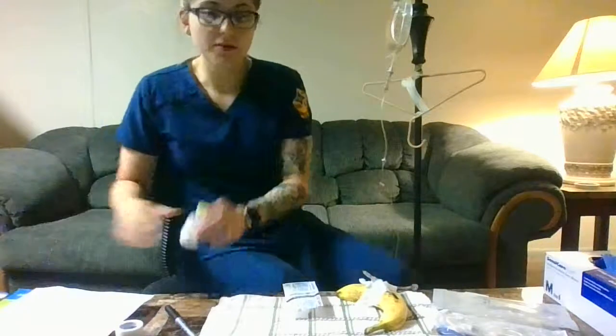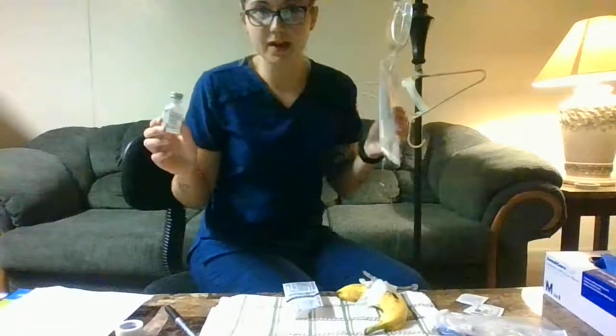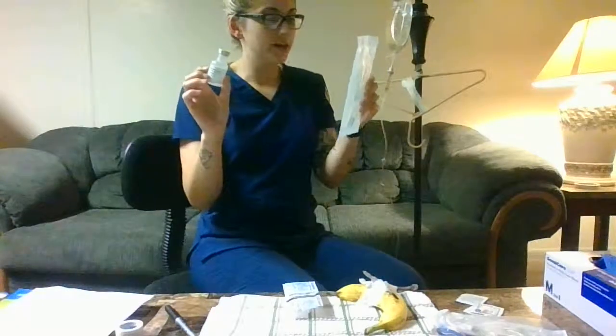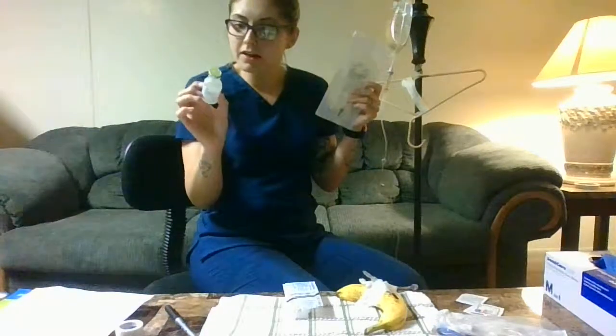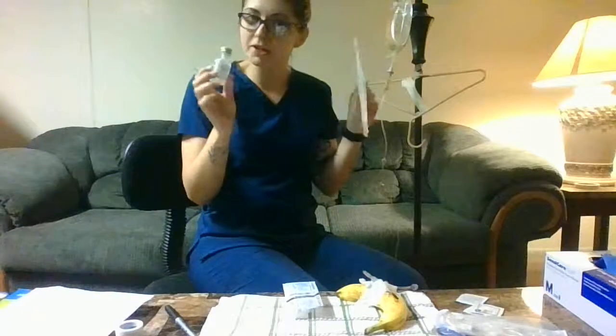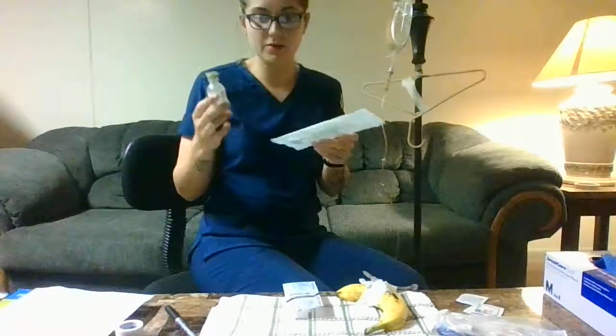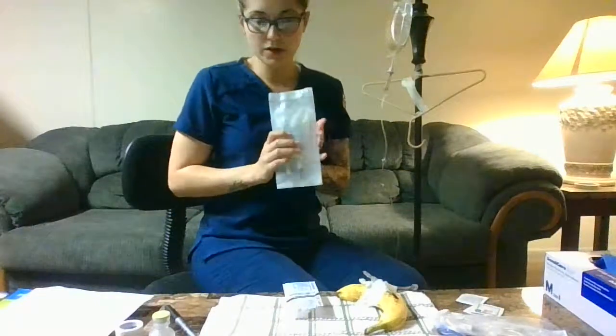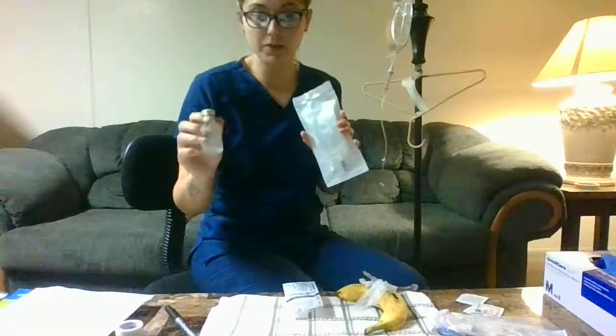Okay. So then when we're picking these out, we want to check the expiration dates on both of them. Look for any particulates. Make sure this isn't leaking. Make sure it's not discolored in any way. Okay. So we have this figured out of what we're going to get.